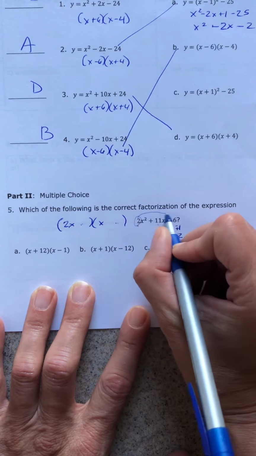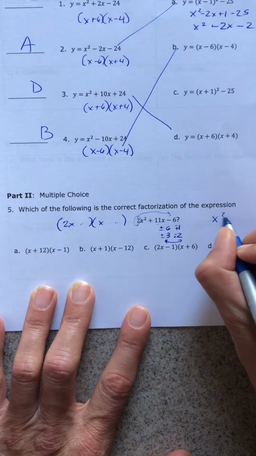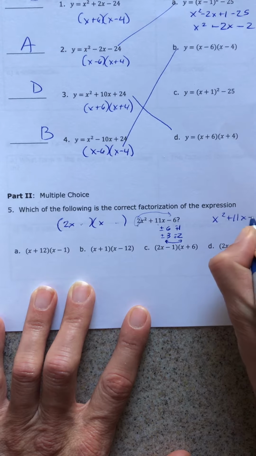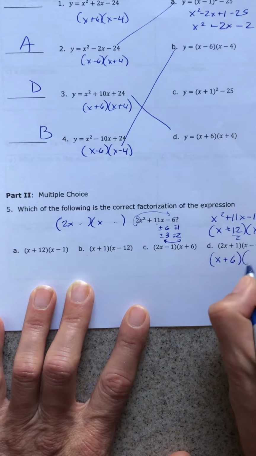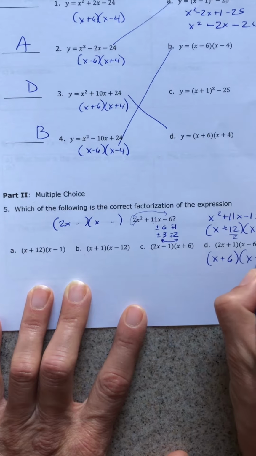You take the lead coefficient and you multiply it to the back, x squared, 11x minus 12, and then you factor that like a regular one: positive 12 and -1. That multiplies to give me that, that adds to give me that. Okay, so now that I have my two factors, I have to divide by what I slid. So it's x plus 12 divided by 2, 6, and x minus 1/2. But you can't have a fraction there.